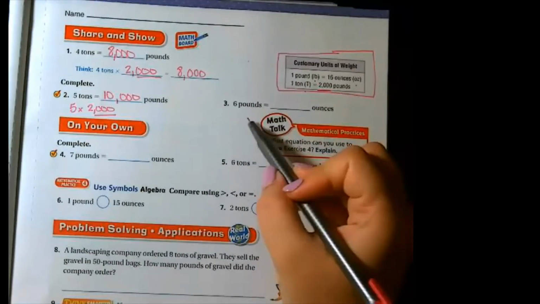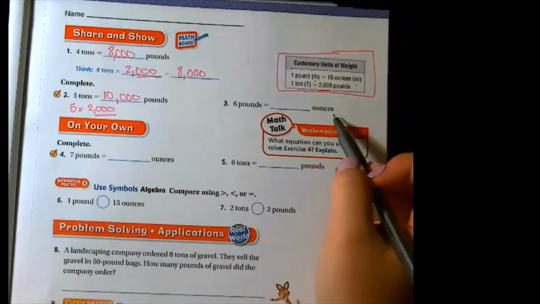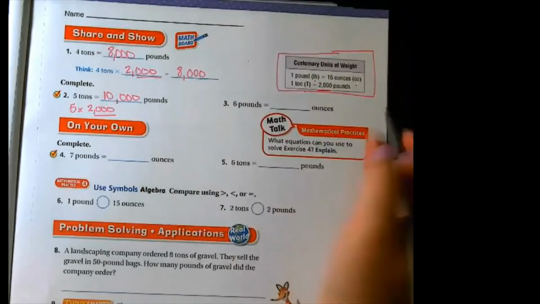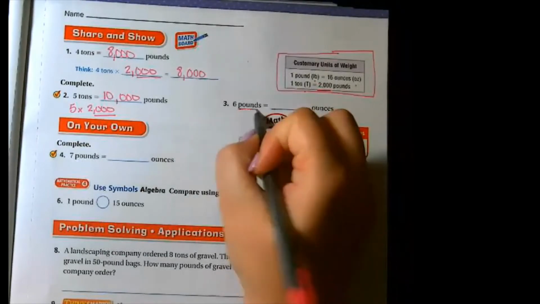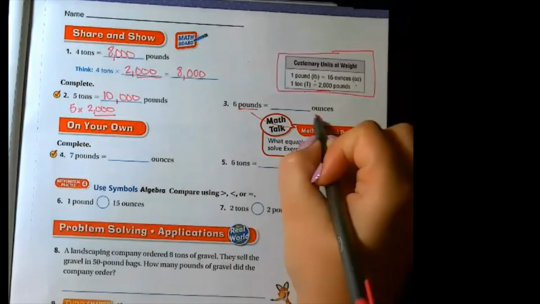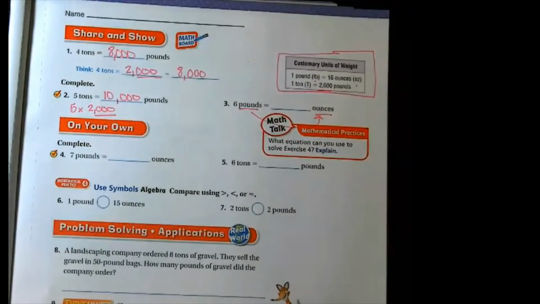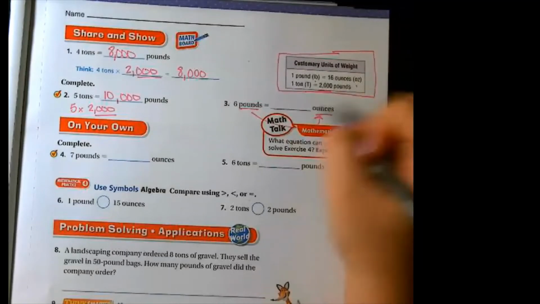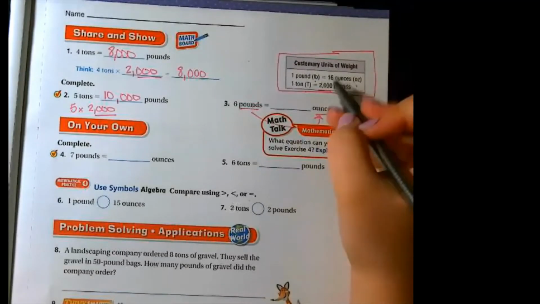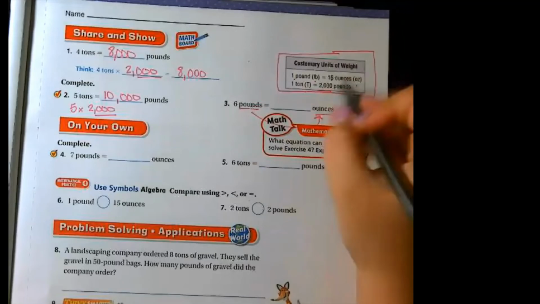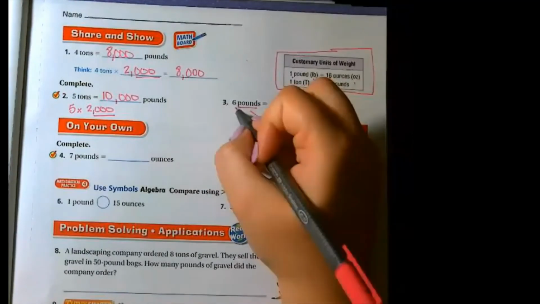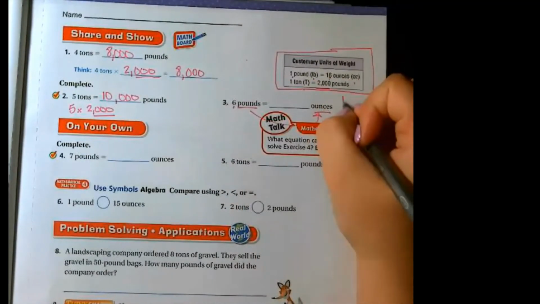You get 10,000 pounds, and we're changing it into ounces. So remember to pay attention to what they're switching. So we're going from pounds to ounces. How many ounces are in 6 pounds? So for this one, you can check out my chart. If I don't remember, there are 16 ounces in 1 pound, so I need to multiply my 6 pounds by 16 ounces.